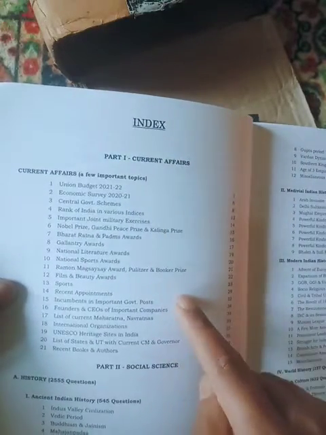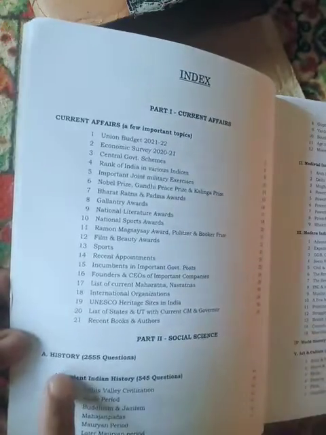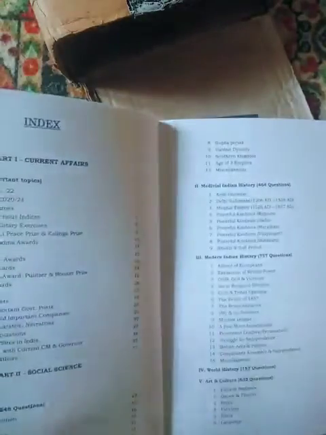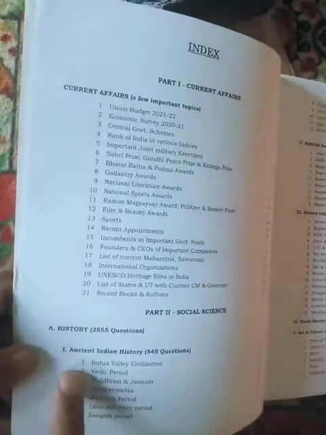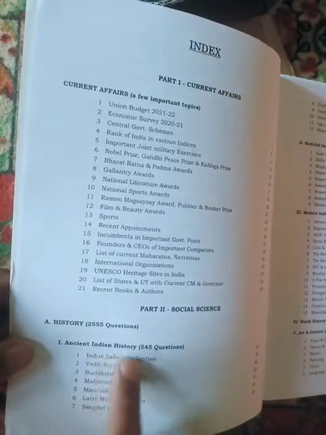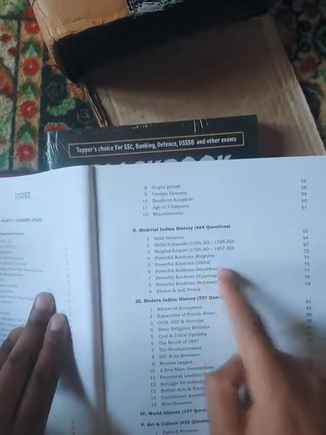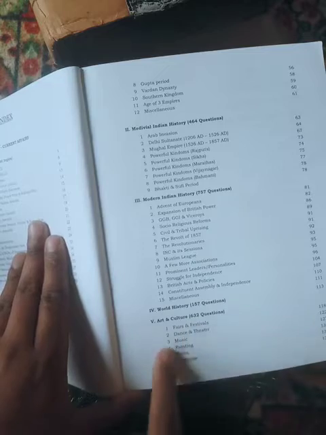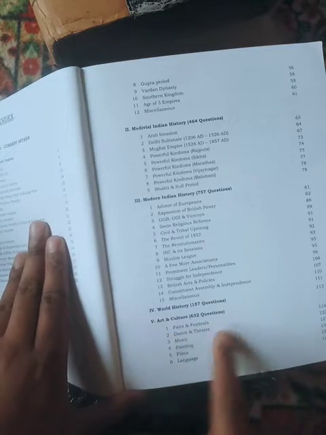Here we can see current affairs, the topics related to current affairs. Then there are the topics related to history, social science in general. In case of history, there are topics like ancient Indian history, and here on the second page medieval Indian history, and these are the subtopics, modern Indian history, and then there is world history, and then there is art and culture and its subtopics like fairs and festivals, dances, music, etc.